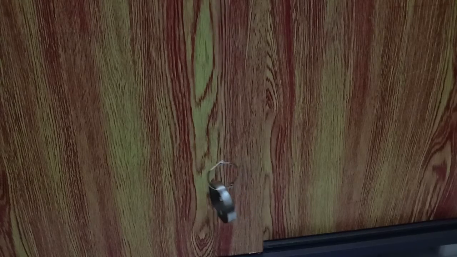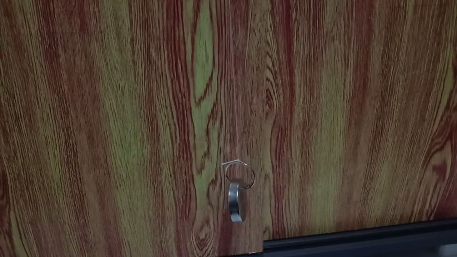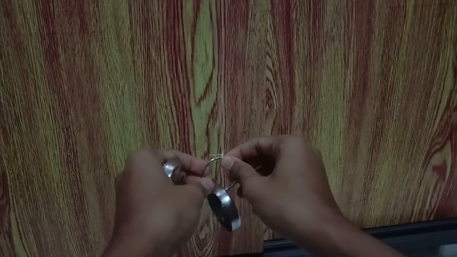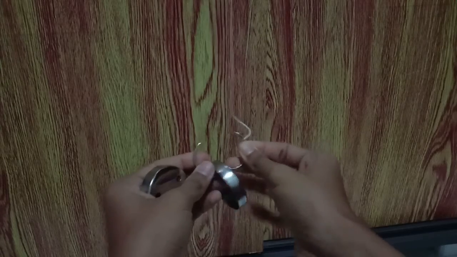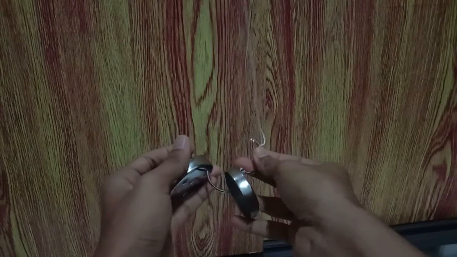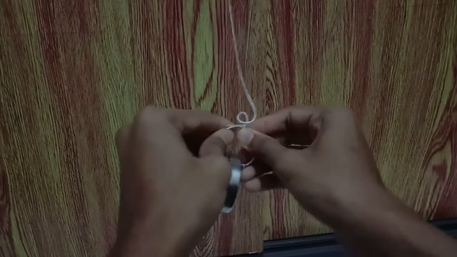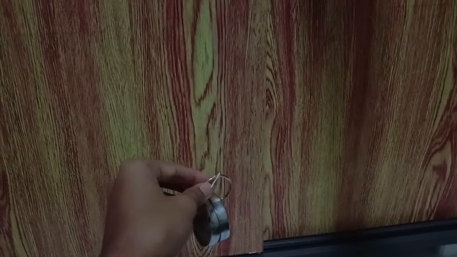After finishing with the first weight, we will repeat the experiment by increasing the weight load. Then we will repeat the experiment.